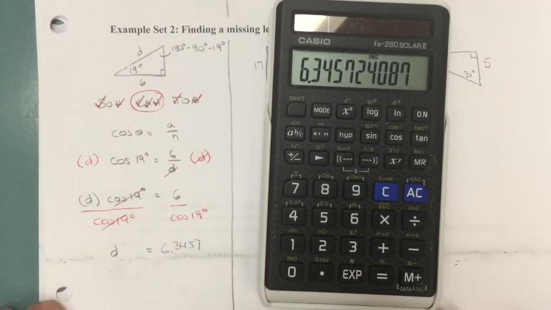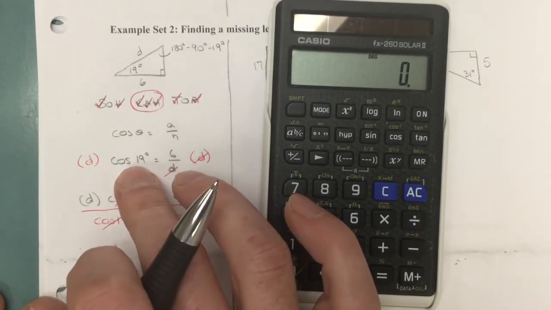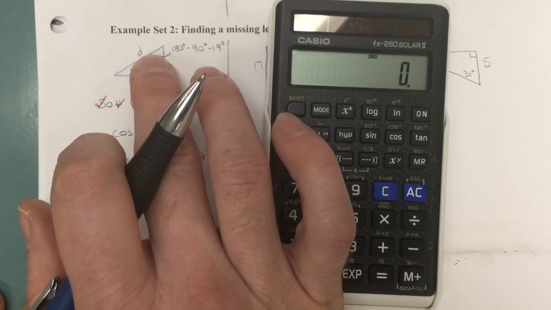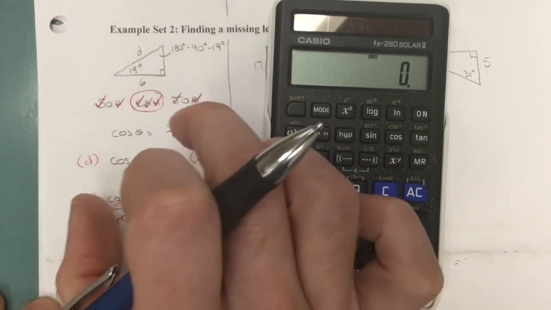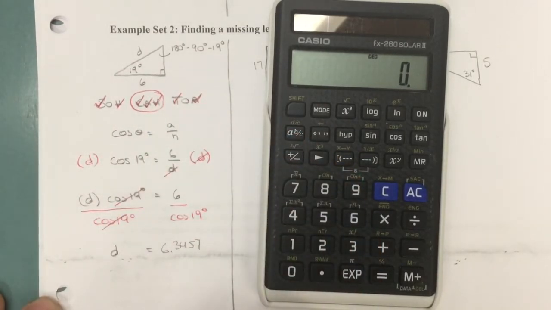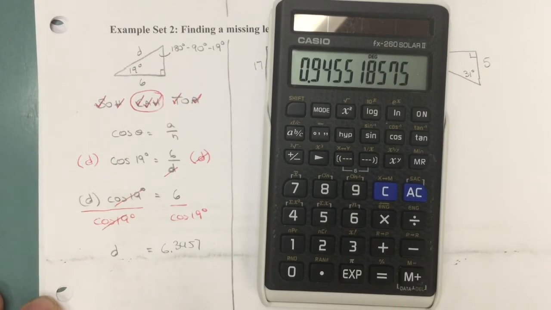So let me explain to you again what is happening here. We know that the angle is 19 degrees, and I have a hypotenuse and the adjacent to the angle. That means I need to use the cos ratio of that angle. Now the cos ratio of that angle is 0.9455.